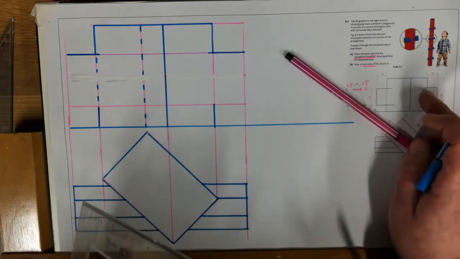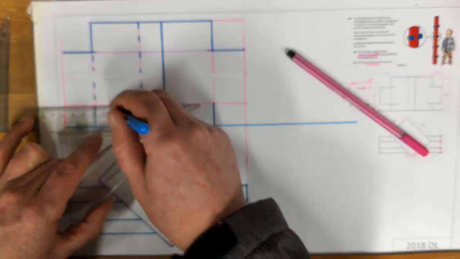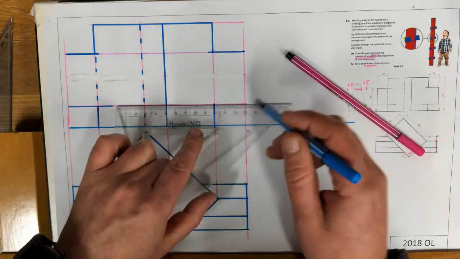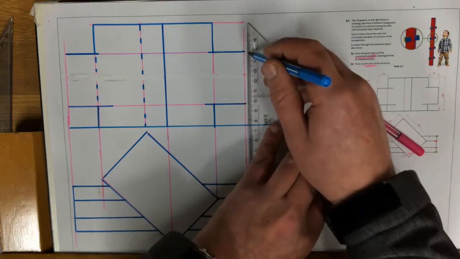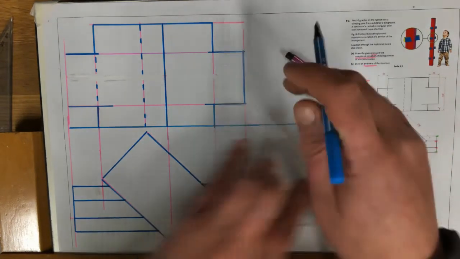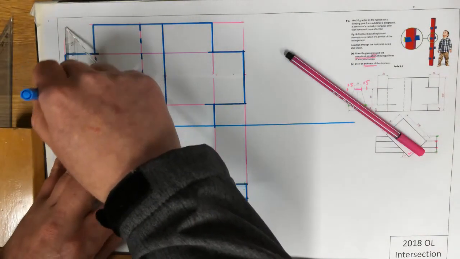I don't know exactly where they finish, but I'm just going to roughly draw them on a little bit. So at least if this is all I got done on the day of the exam, I'm going to get a few extra marks from a continued one. So we have that, and we have that.